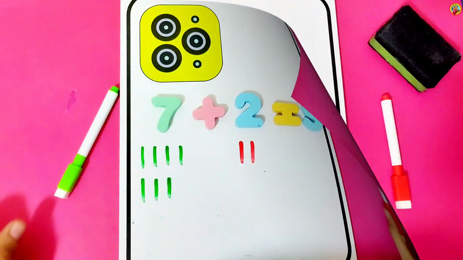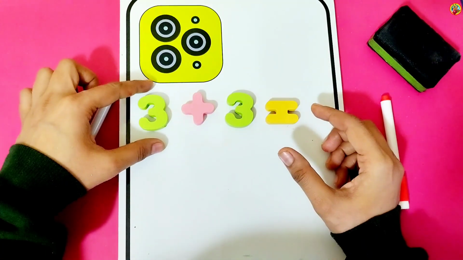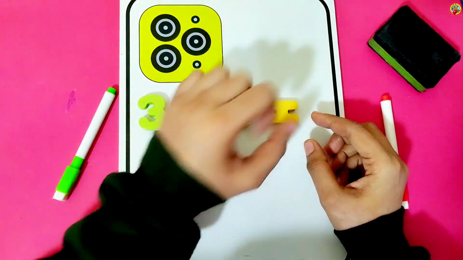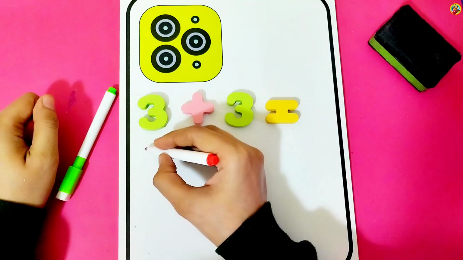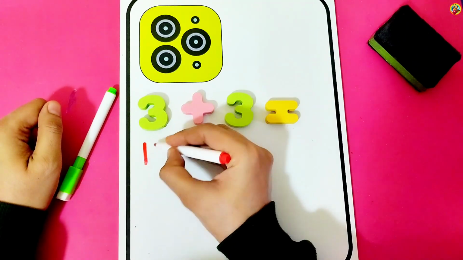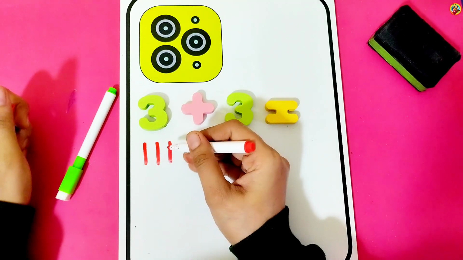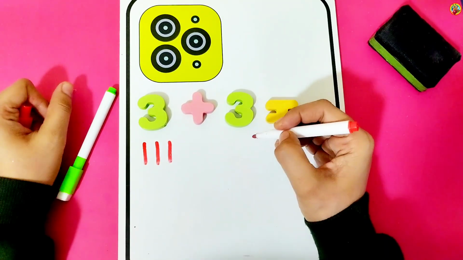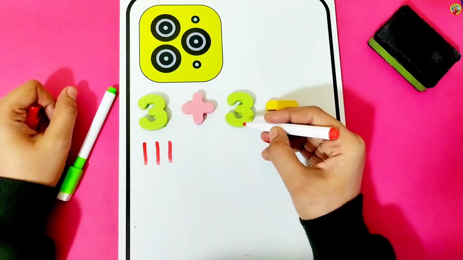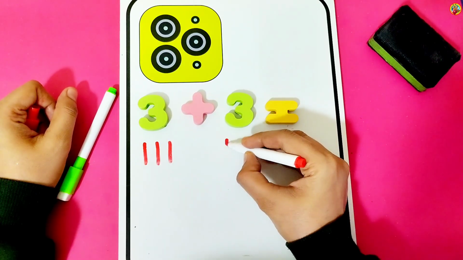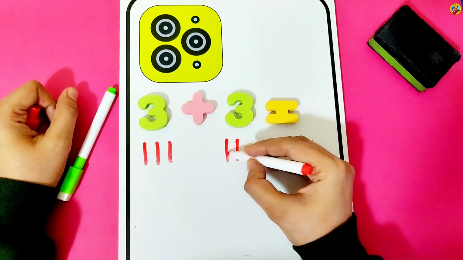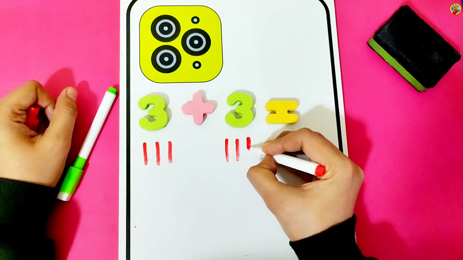Great! Next, 3 plus 3 equal. Okay, so draw the 3 lines below 3. 1, 2, 3. It's so easy. And the right side we have 3. So draw the 3 lines below 3. 1, 2, 3.